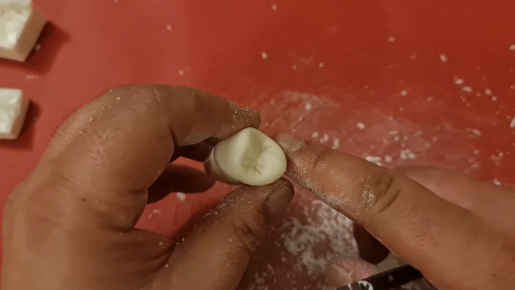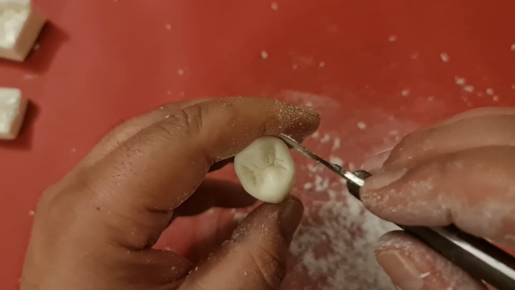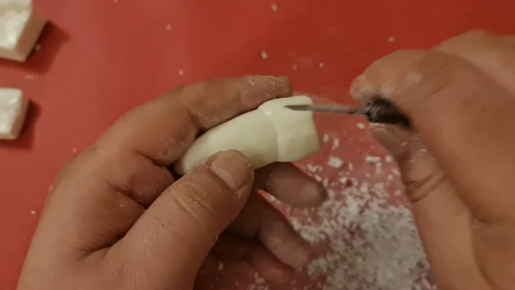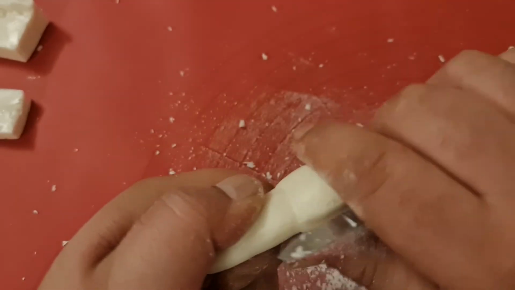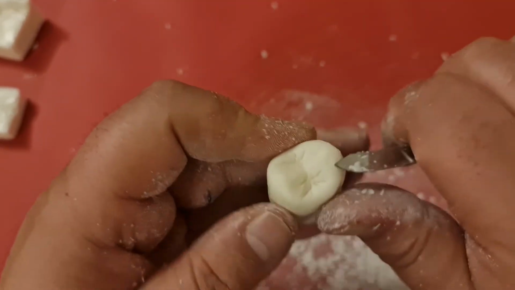Here you are, guys. So this is roughly the shape of the maxillary second premolar.